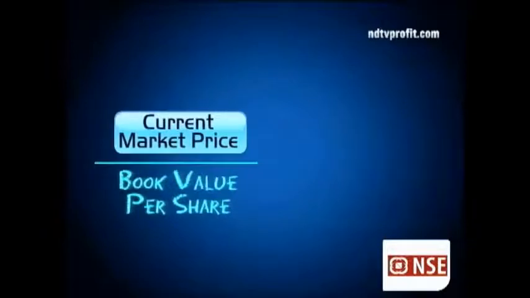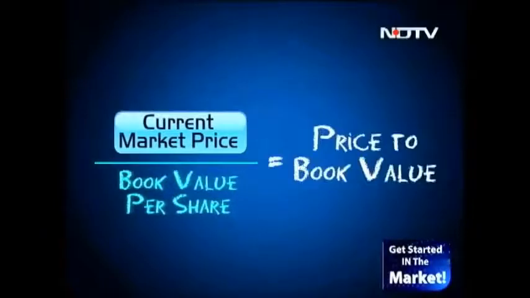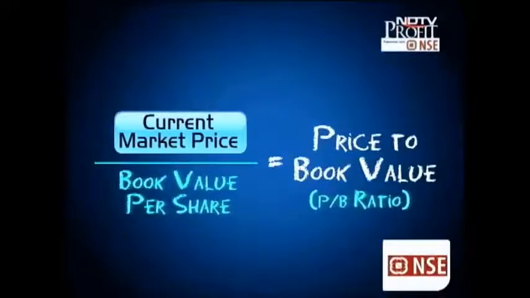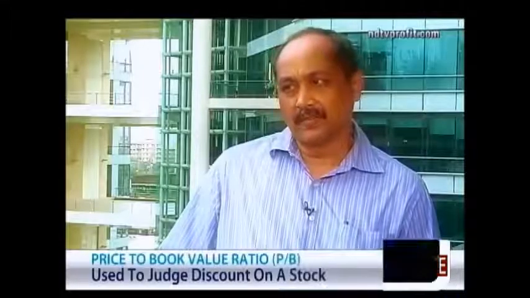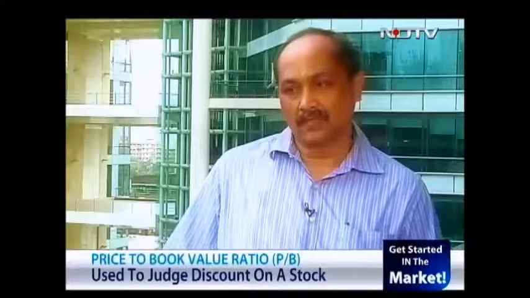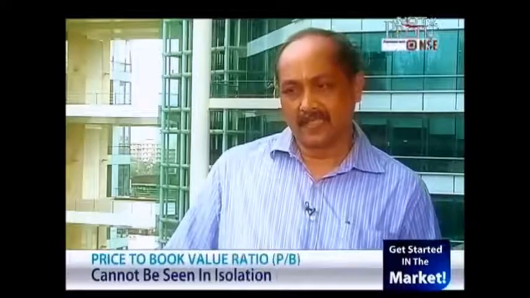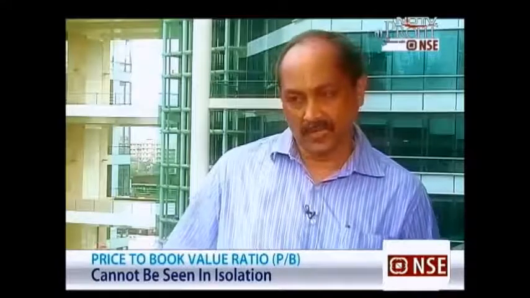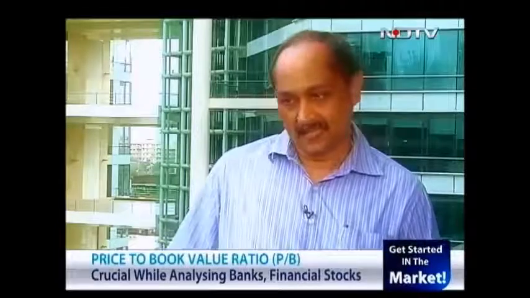And if you divide the current market price with the book value per share, it would give you the price to book value or the PB ratio. And in this case, if the ratio is below 1, it is considered as value investing. Price to book is something where you try and find out which stocks are available at a discount. But again, this cannot be looked at in isolation. This could be one of the parameters to look at a particular stock. And this is very important, especially in terms of financial services or banks, where price to book is very, very important. When it comes to the manufacturing sector, the importance actually reduces.